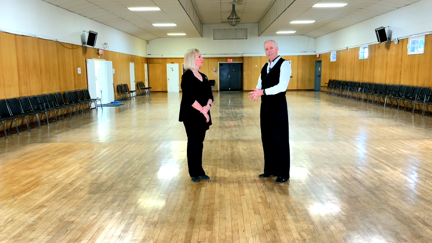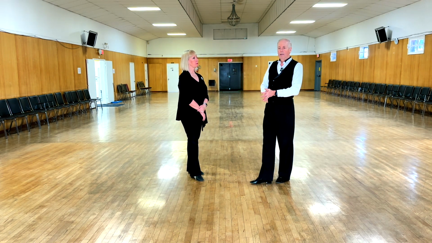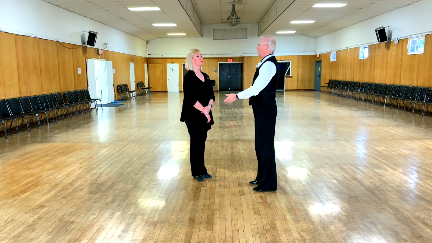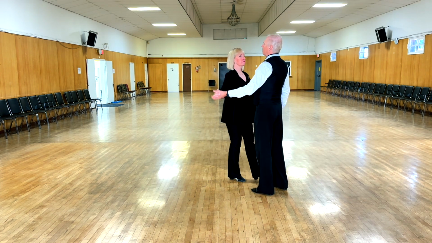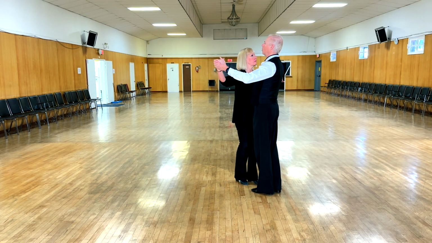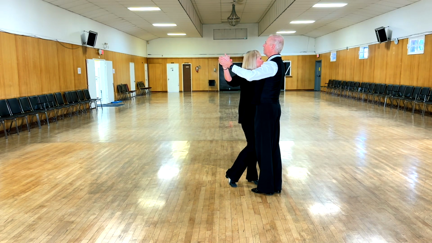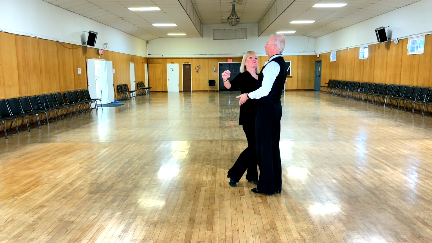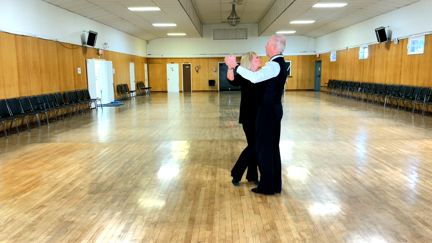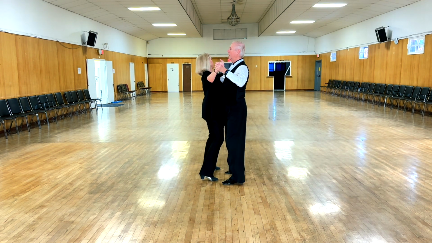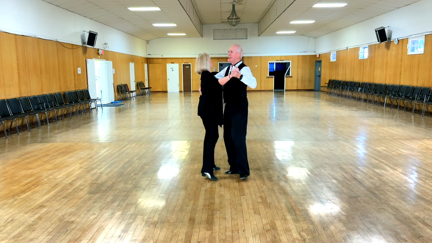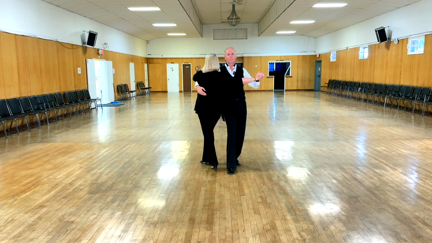Now, attached to that is a very common problem where the man maybe has some idea of where he wants to go, but the problem is he keeps turning throughout the step. So if I do this between step 1 and 2, if I do a 1/8 turn, quick, quick, sometimes what happens is the man continues to turn.